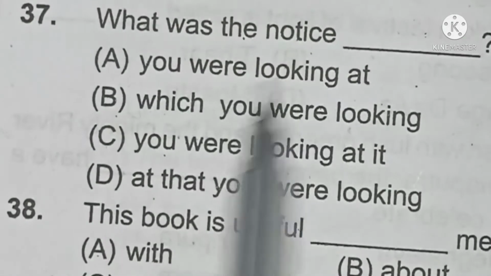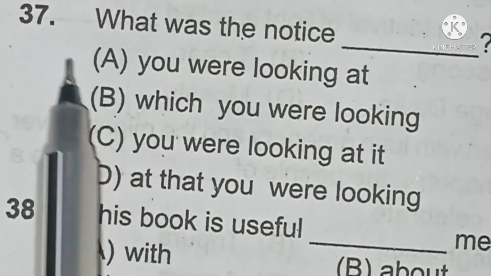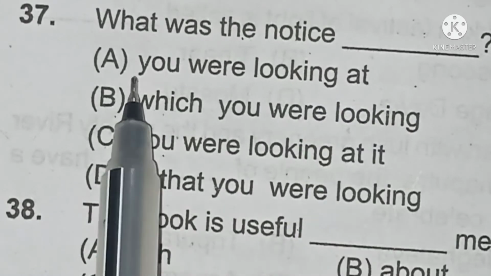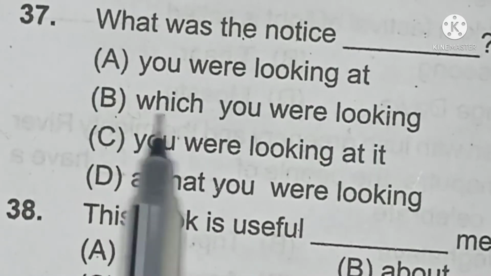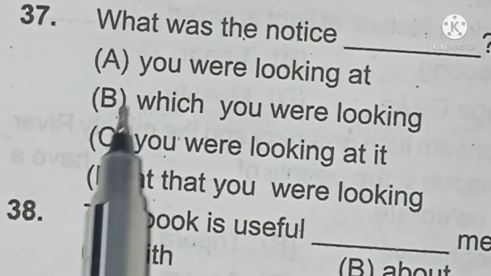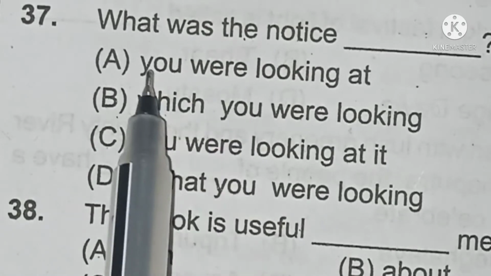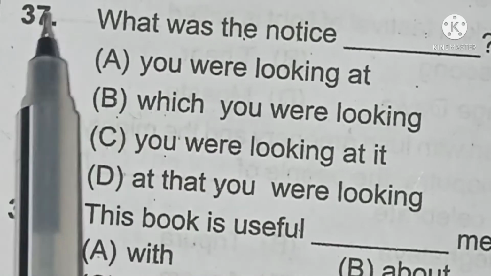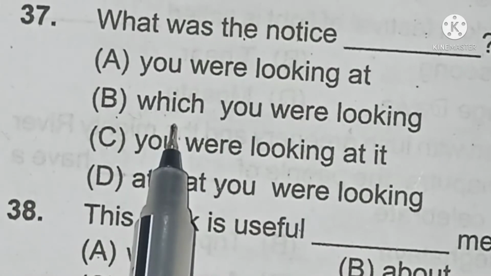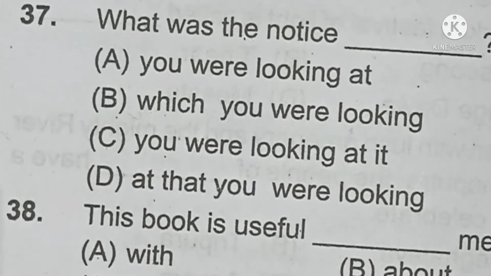What was the notice? Now whether you will use "which" or not. What was the notice you are looking at? This is correct. "Which you are looking"? You are not supposed to use a conjunction because you already have a subject here. Therefore, this is a better sentence. Number 37: you are looking at. This is also correct, but I think A is better. A is the answer, 37 A.